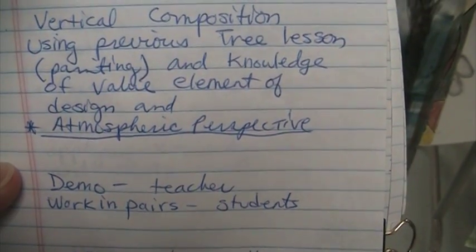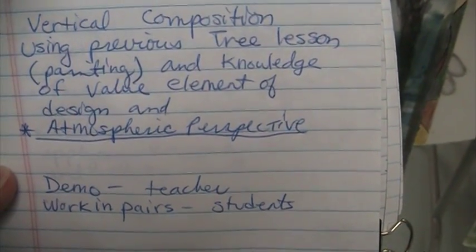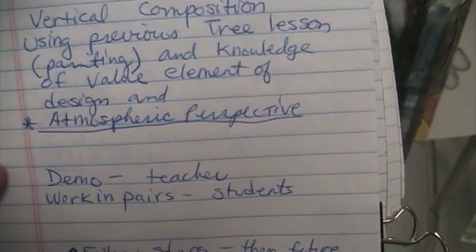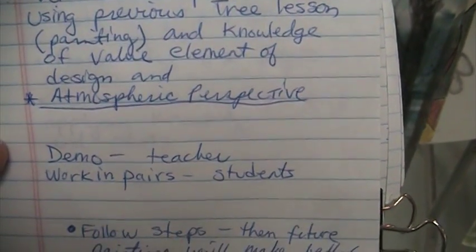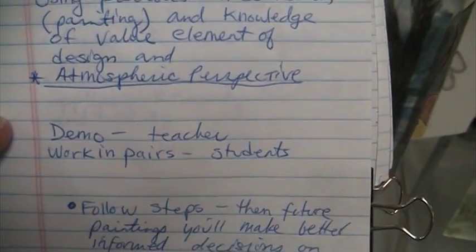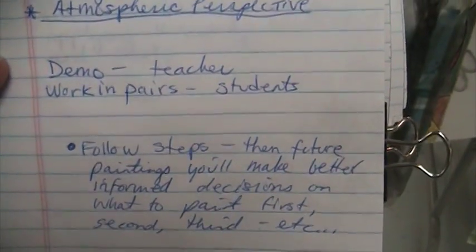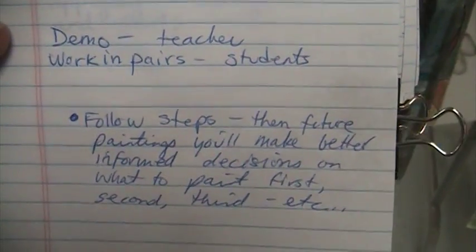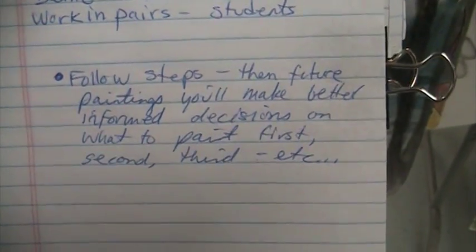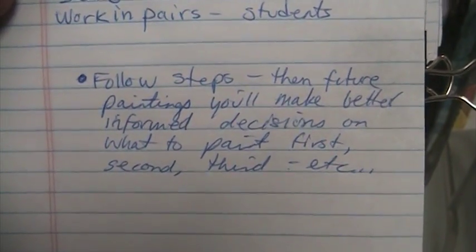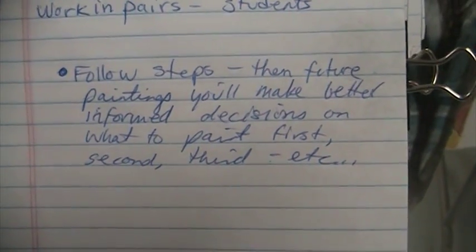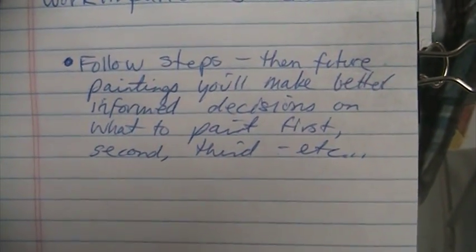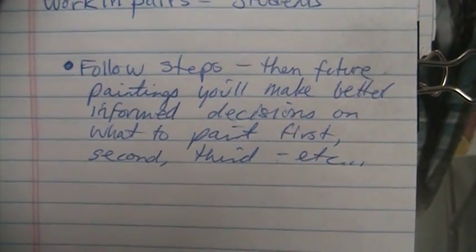And we are going to incorporate the value element to create a unified look and to create atmospheric perspective, which we went over. If you're not in class, make sure you look up the term atmospheric perspective. I demonstrated how to paint these, and then students worked in pairs, doing their own work, but also watching each other to make sure that they were starting with the top of the paper, which is the background, and following the directions that I had just given.